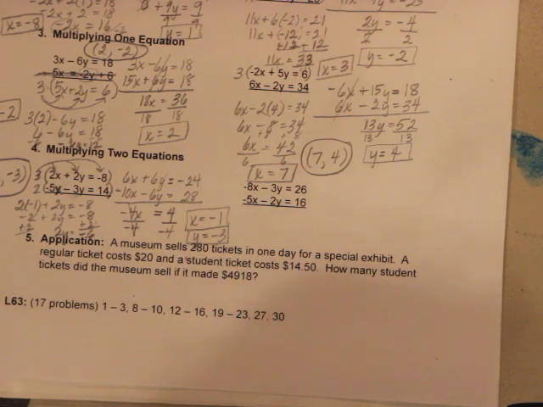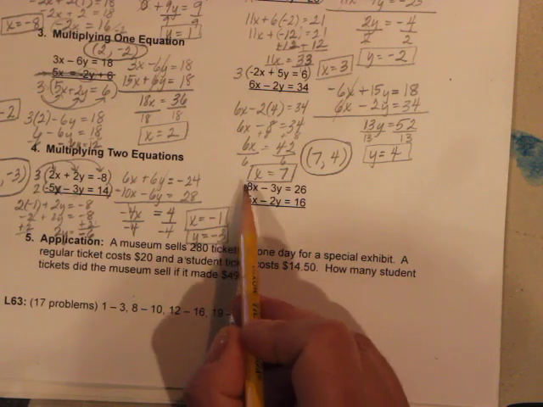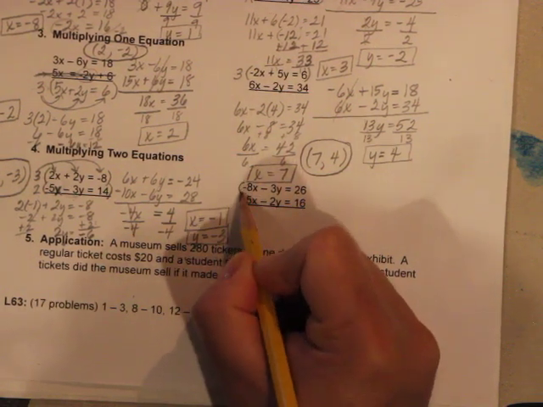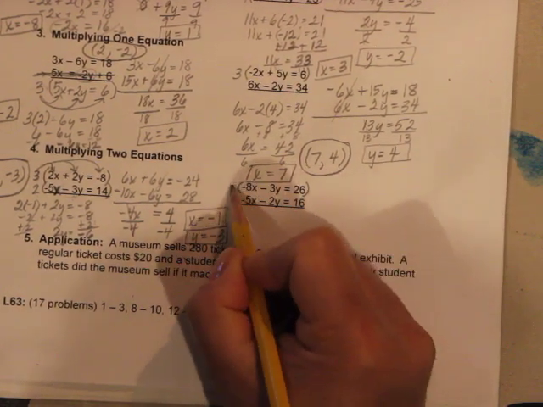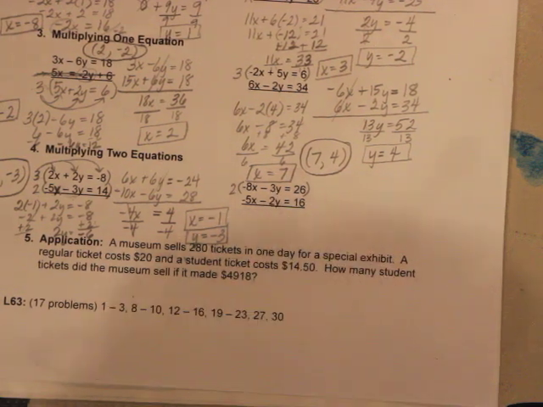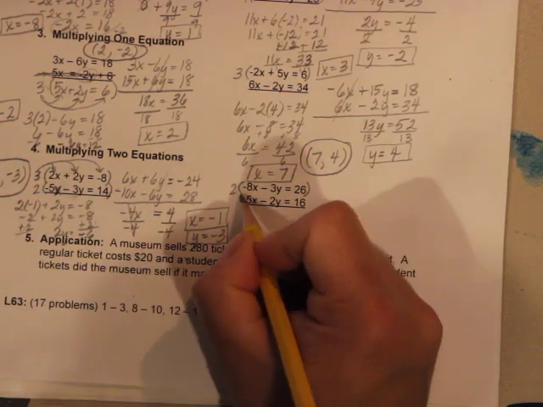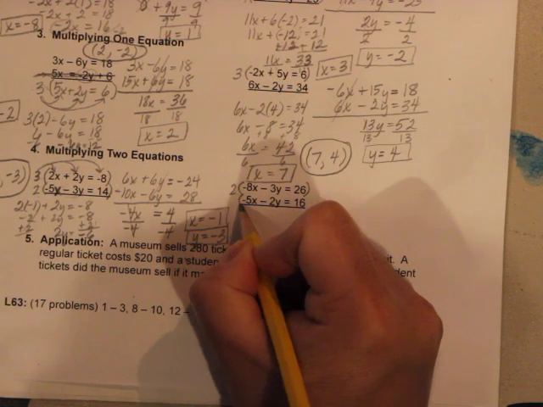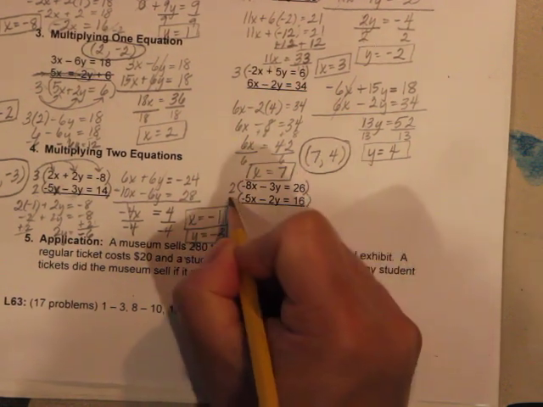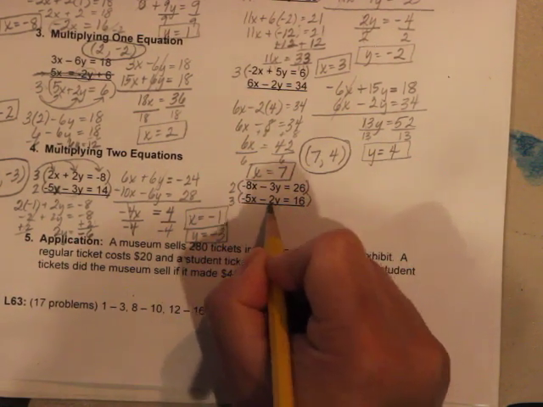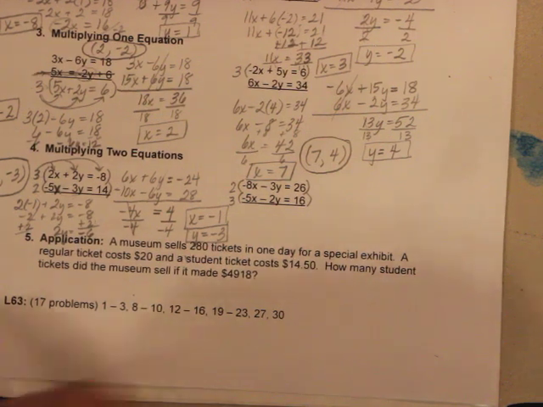However, does anybody see what the problem is here? If I simply multiply this equation by 2 in order to transform this into a form of a 6y, and I multiply this equation by 3 so that my y coefficient becomes a form of 6, they're both still negative.